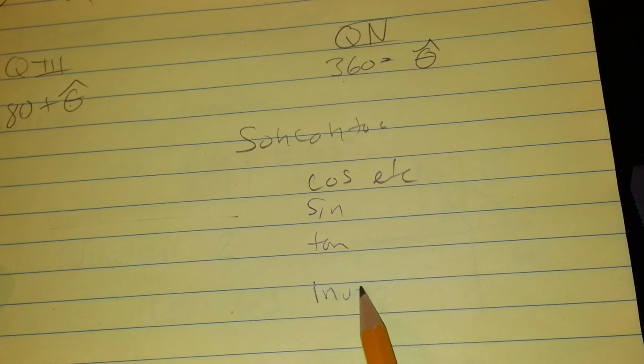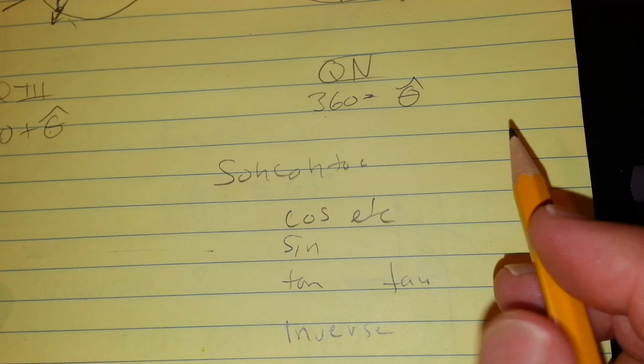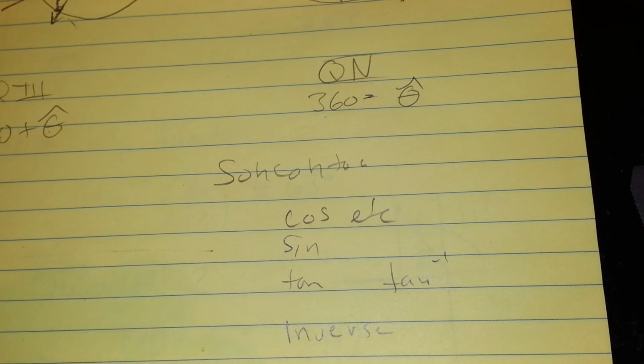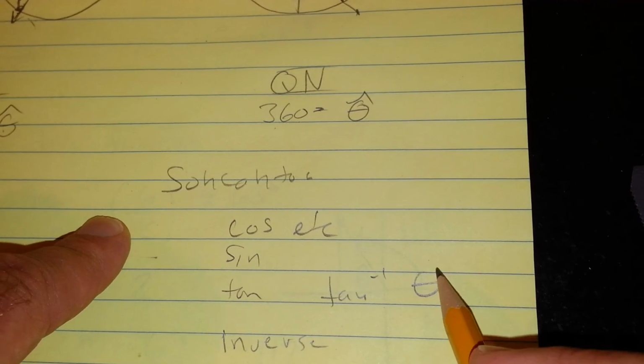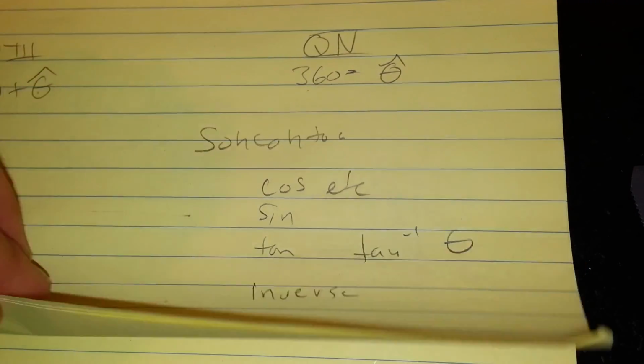And if we build a triangle, we can do inverse tangent, or inverse any function and get what the actual angle is, okay? We can do all kinds of things with reference angles, all right?